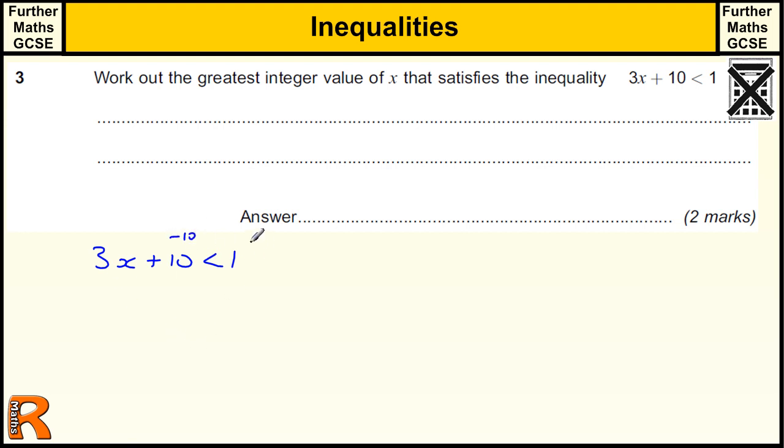So, as with these sort of questions, we should just start off by considering it to be an equation and just do our normal standard equation type stuff, like take away the 10 from both sides, so we get 3x is less than minus 9, and then just divide by the 3. So you get x is less than minus 3.